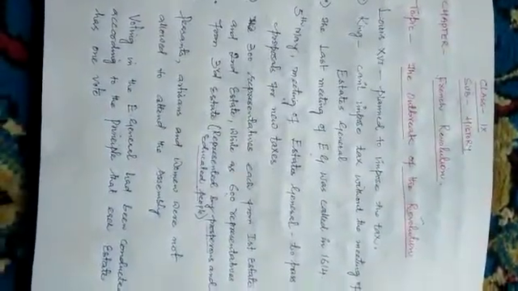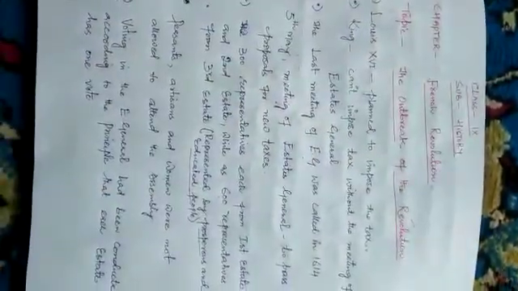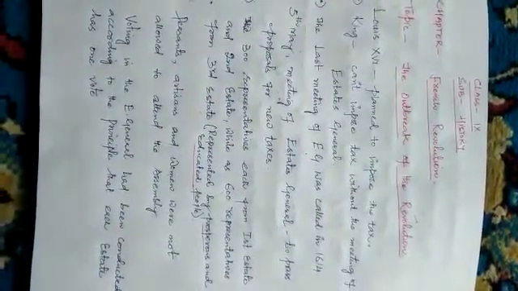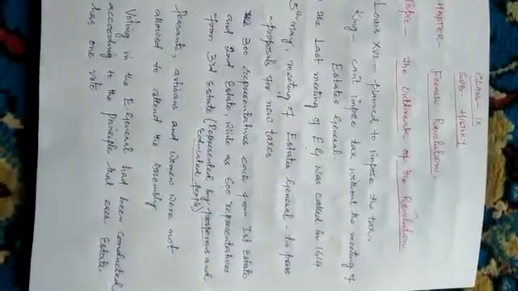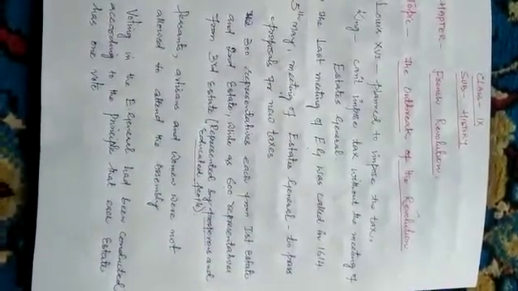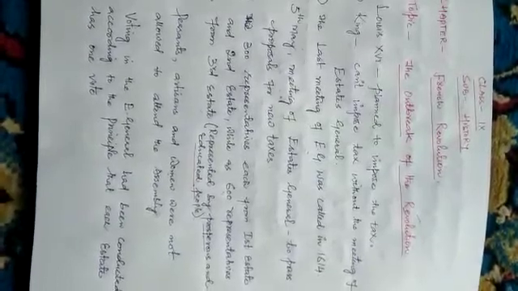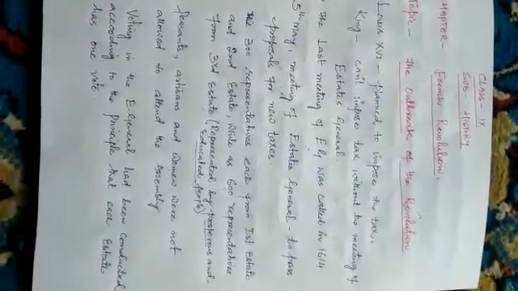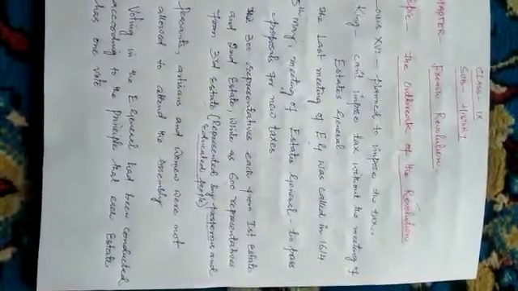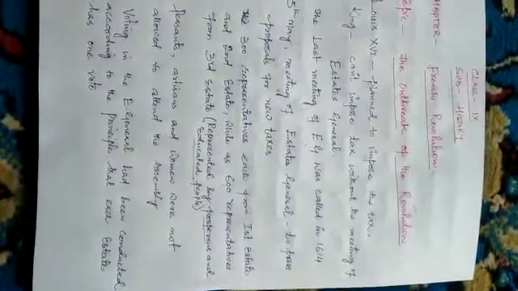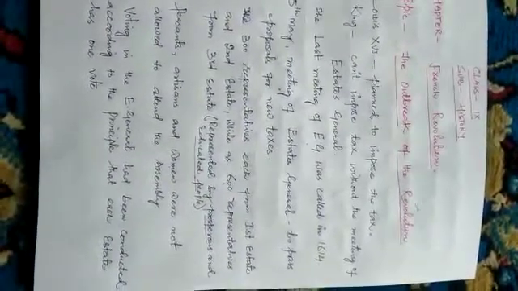But what was the thing? The king cannot impose that tax without the meeting of the States General. Here I want to tell you that the king alone cannot impose tax on the people of the third estate. He must summon the meeting of the States General, and in that meeting the proposal for new taxes was passed. Clear?